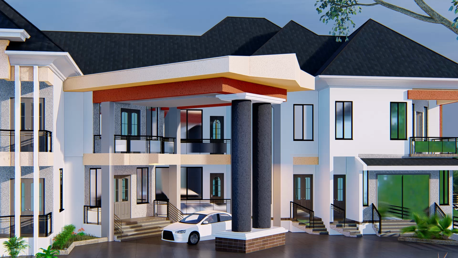So if you are watching this video now, and you are asking yourself, how can I learn to produce something like this? My answer for you is that you can start with Revit architecture first. You can learn how to model. When you have mastered how to model with Revit, you can now proceed to learning Lumion.